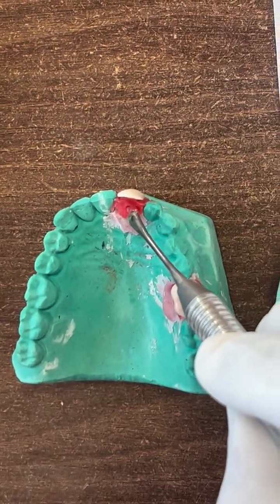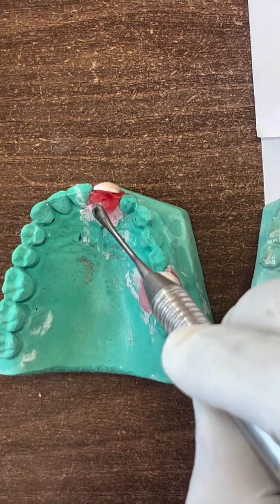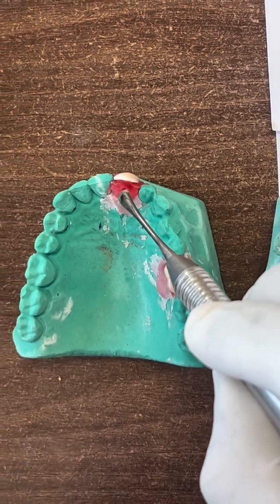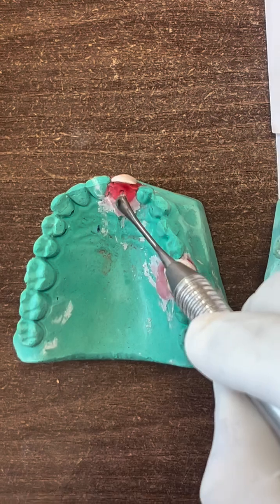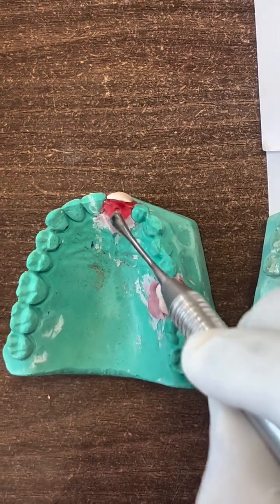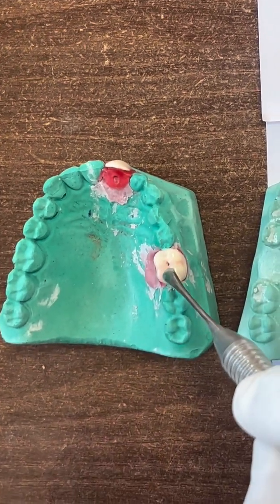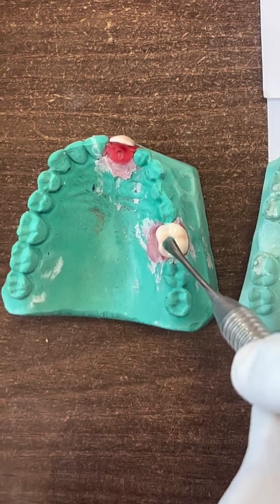So if it is a case of replacing anteriors, then we need to start drilling at the cingulum area. If it is a case of a posterior tooth, then the drilling should start in the center.